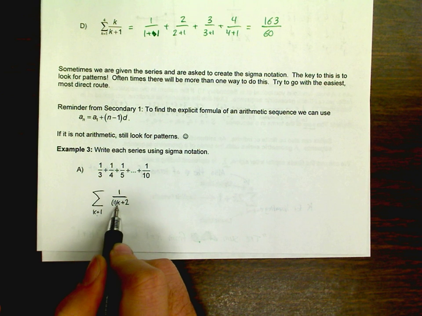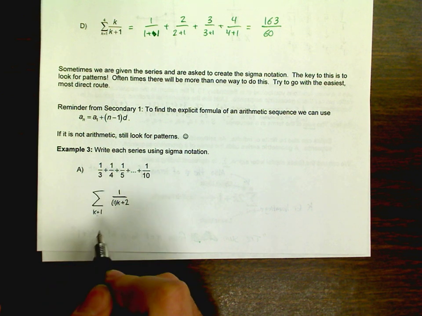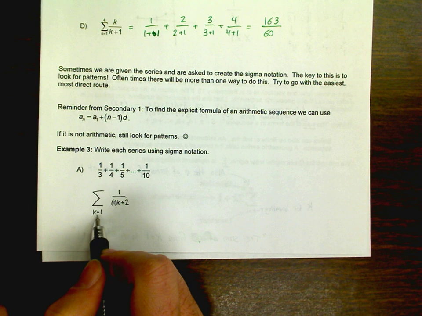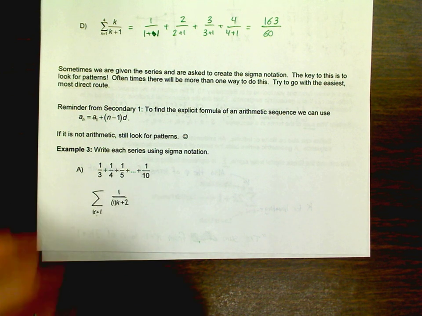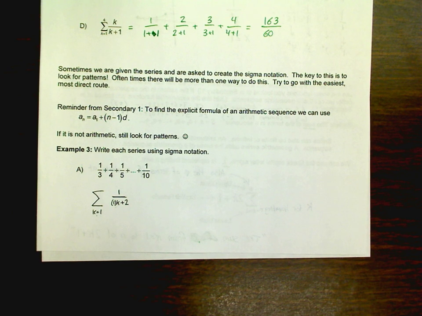Okay, let's check the next term. When k equals 2, so my second term, 2 plus 2 is 4, I get 1/4. Perfect. All right, I'm there. Now let's talk about the upper limit. I know this is my last term right here. So what does k need to be?